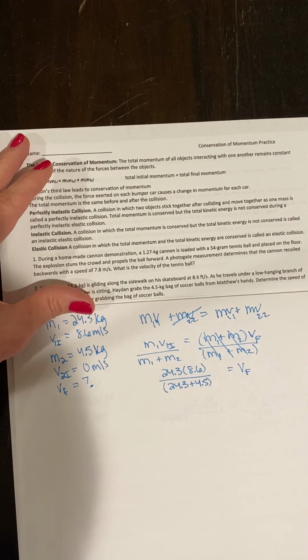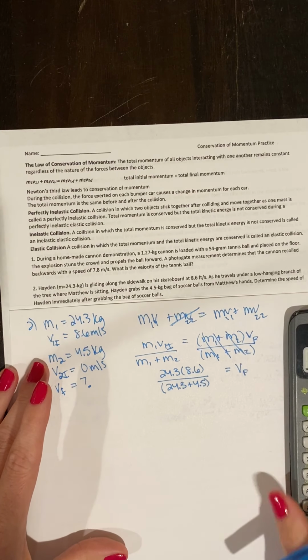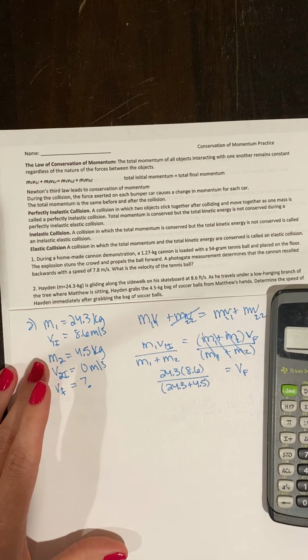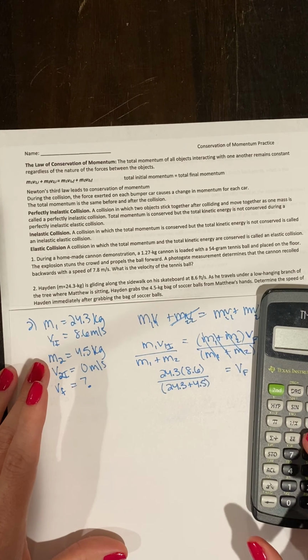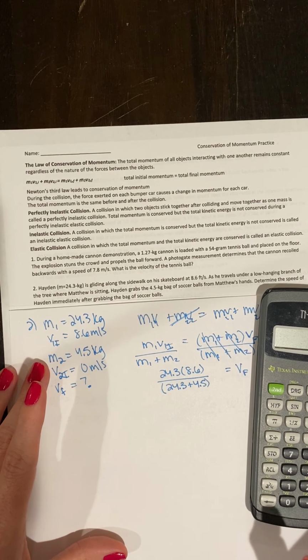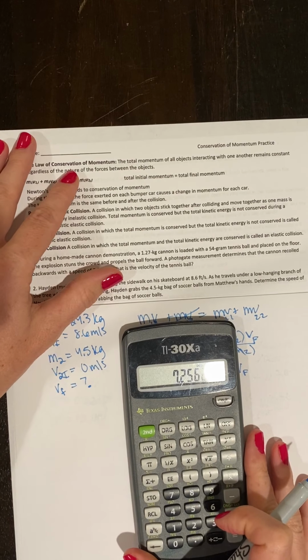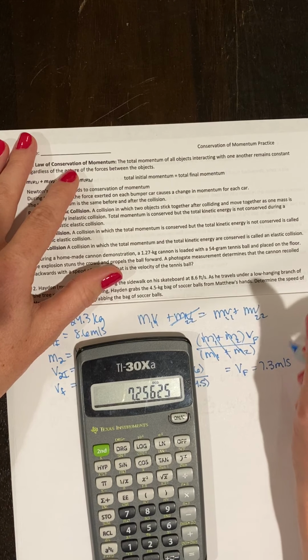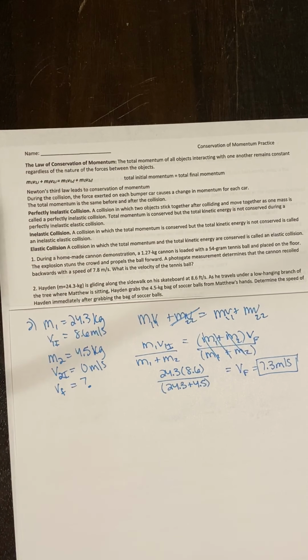So because my mass essentially is going up, I expect that my velocity is going to be going down. We're moving with a greater mass here, so my velocity should be something less than the 8.6. Okay, all right, and it is 7.3. We'll round. Right, less than the original 8.6. That makes sense.